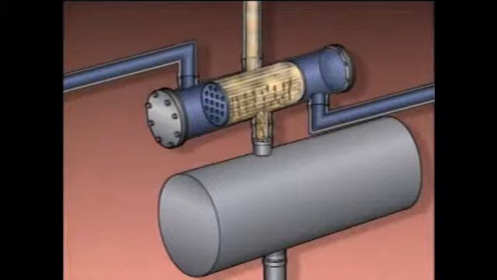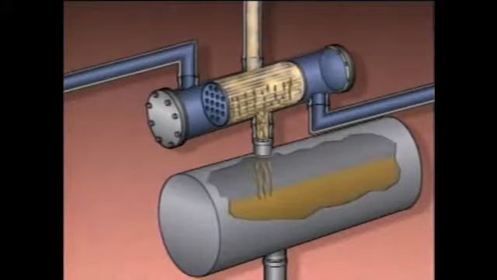The condensed vapor, or distillate, drips off the tubes and falls to the bottom of the shell. It then flows through the distillate outlet and into the receiver. The receiver receives or collects the distillate that drains from the shell of the condenser. The distillate is usually sent on for further processing or to storage.